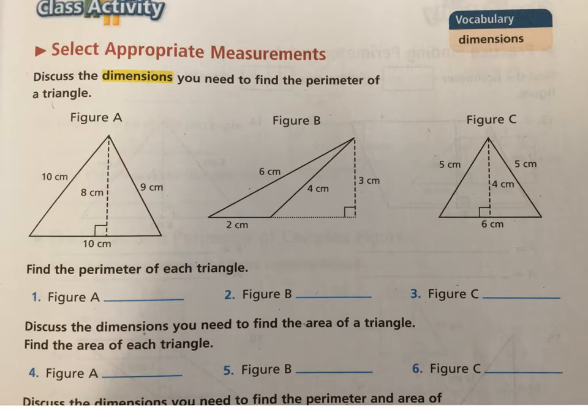If I look, let's use a highlighter here, that'll be fun. If I look at the first triangle, figure A, the 8 centimeters number, the number I've highlighted in red, is not one of the sides. It is the measurement of the height. The other three, the 10 base, the 10 side, and the 9 side, are the sides of the triangle. Okay, we need to remember that we're using the base and the height to find the area and using the sides to find the perimeter. Okay, figure A is pretty simple because the height is within the inside of the triangle.